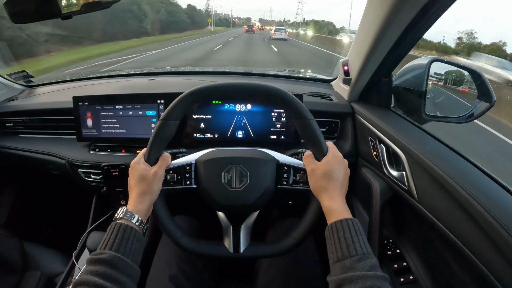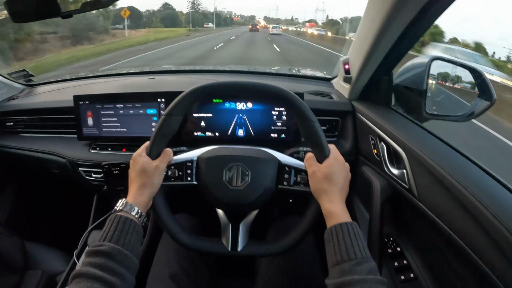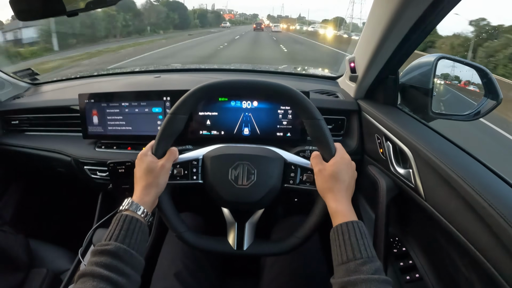Now I think that's all for the tutorial part for this adaptive cruise control and intelligent cruise assist.